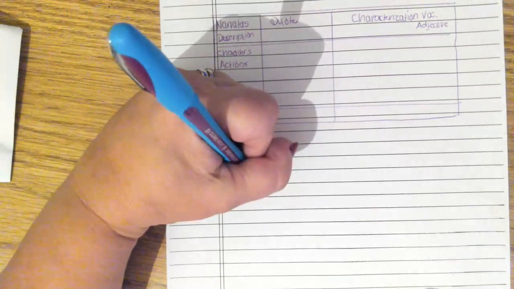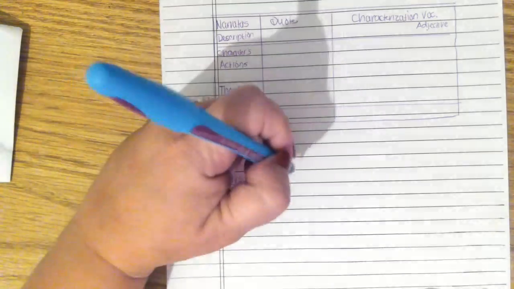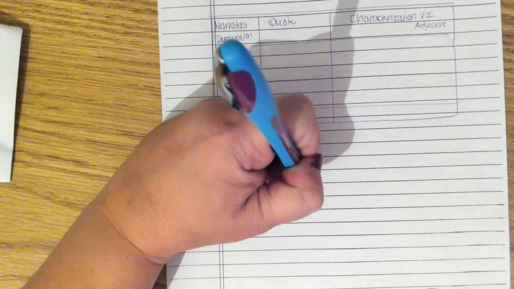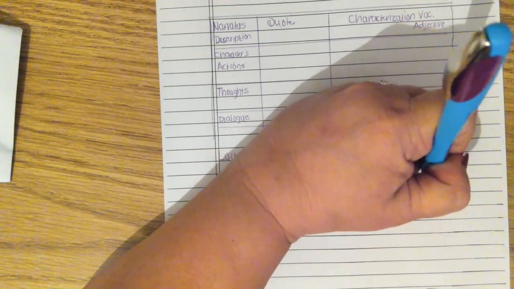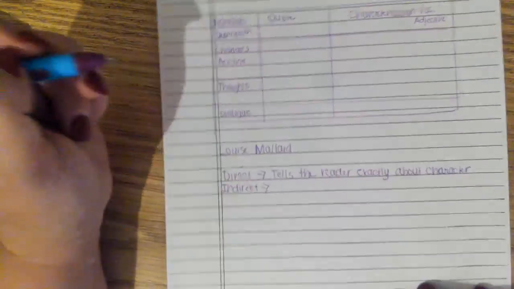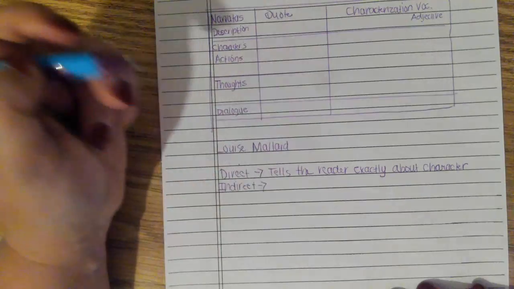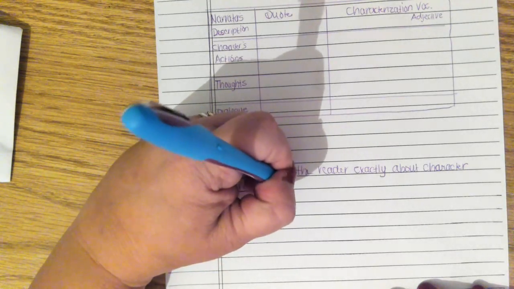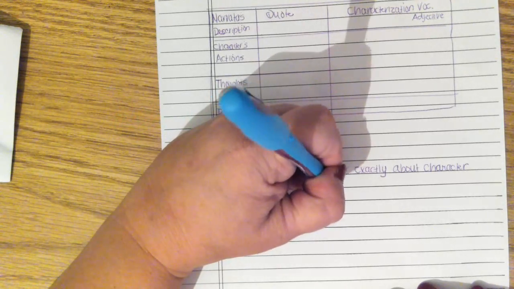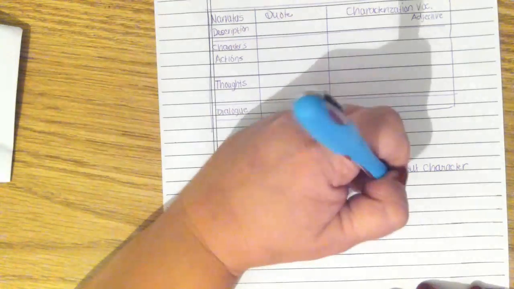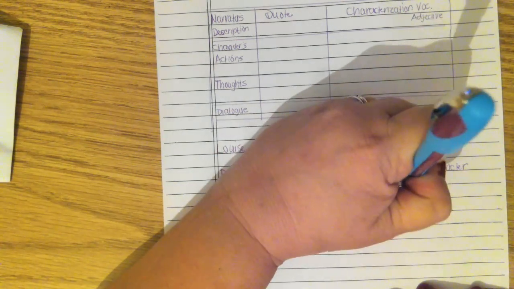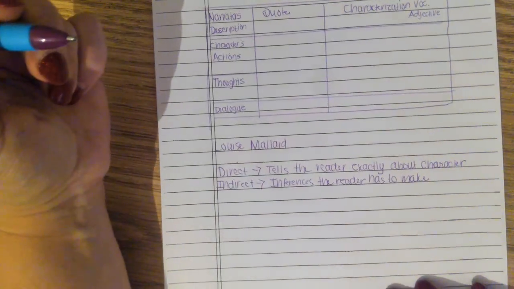There are two types. So direct characterization tells the reader exactly about the character. Indirect characterization does not. So these are inferences the reader has to make based upon the words of the author. So, like about Louise Mallard, for example.